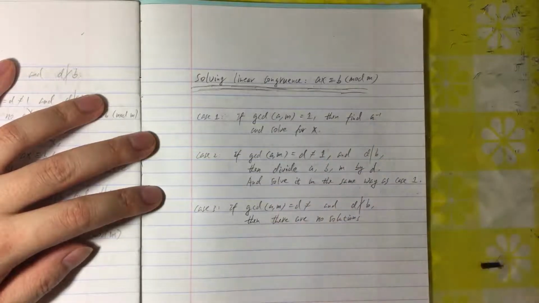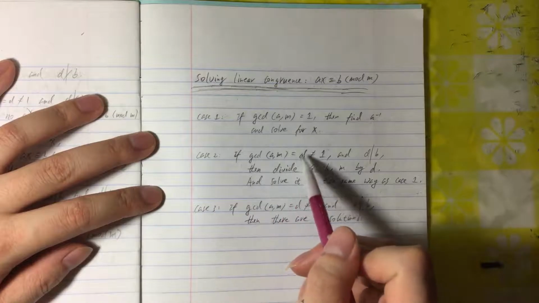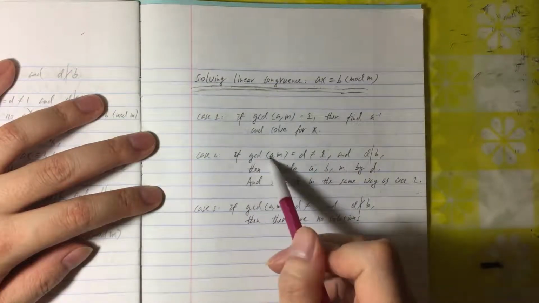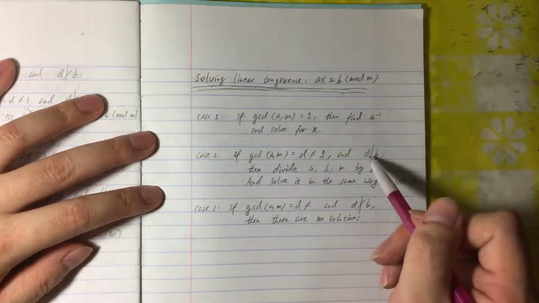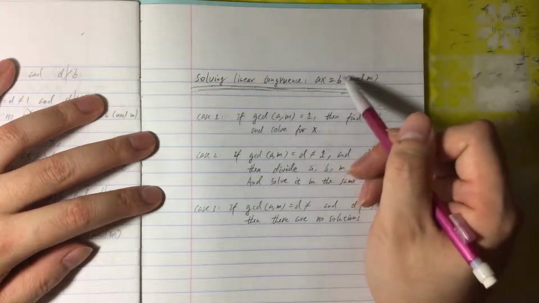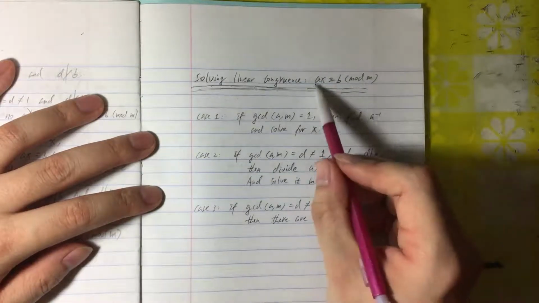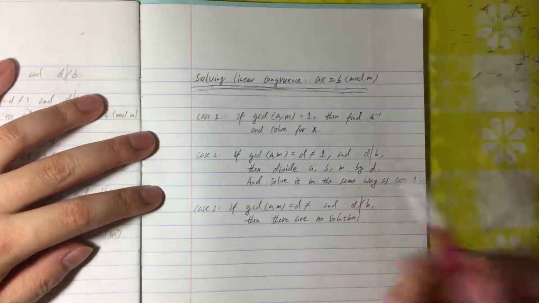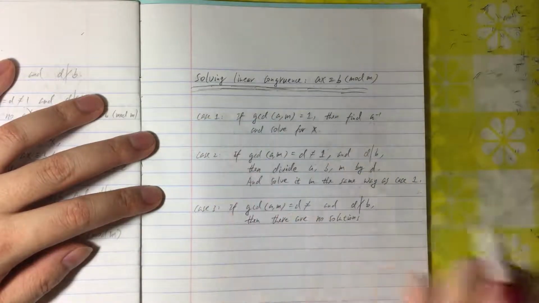Case 2: if the GCD of a and m is d, which is not 1, and d divides b, the middle number, then we divide a, b, m by d. Then we have a new linear congruence. Solve it in the same way as in case 1.